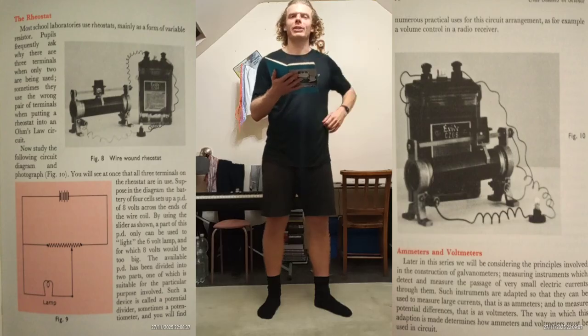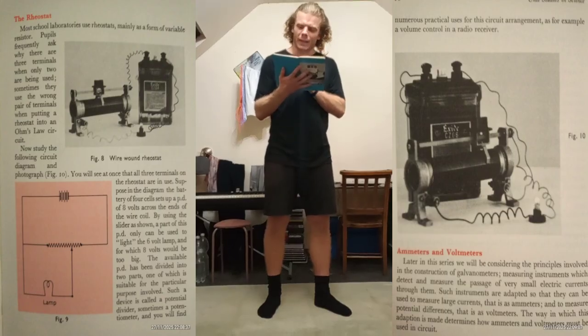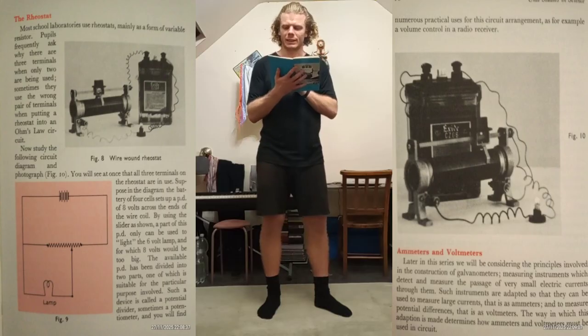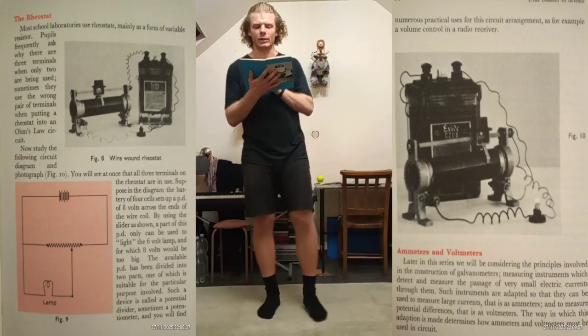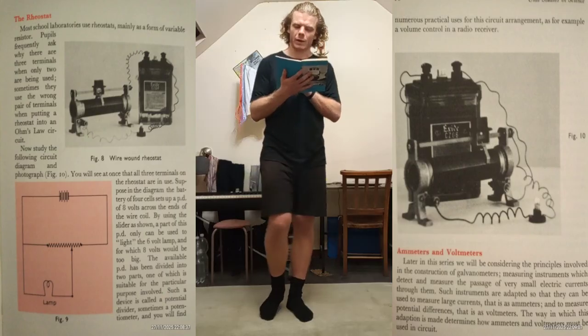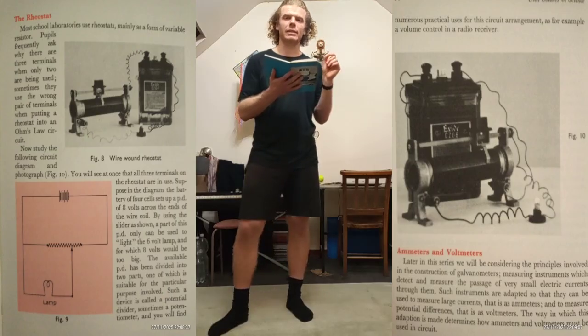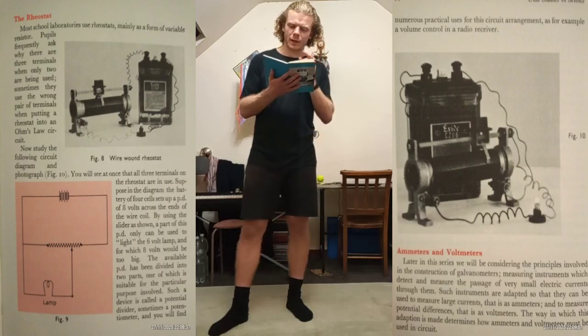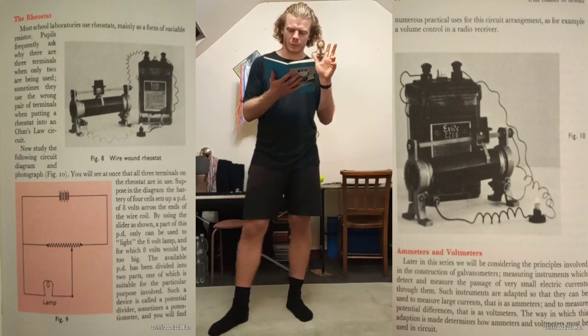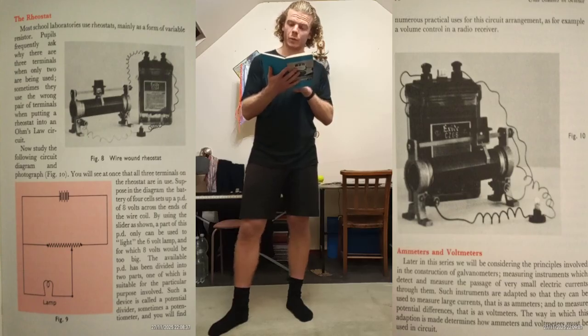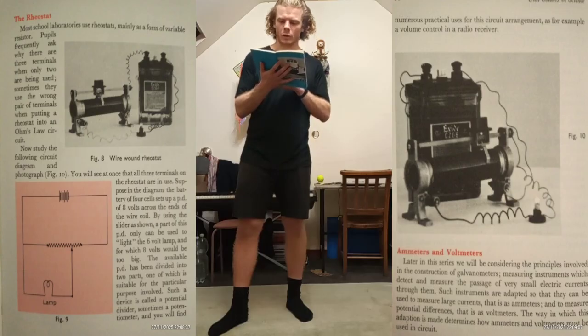Okay, how about we just read it again? Most school laboratories use rheostats, mainly as a form of variable resistor. Okay, it's a resistor which can be variable. Pupils frequently ask why there are 3 terminals when only 2 are being used. Sometimes they use the wrong pair of terminals when putting a rheostat into an Ohm's law circuit.